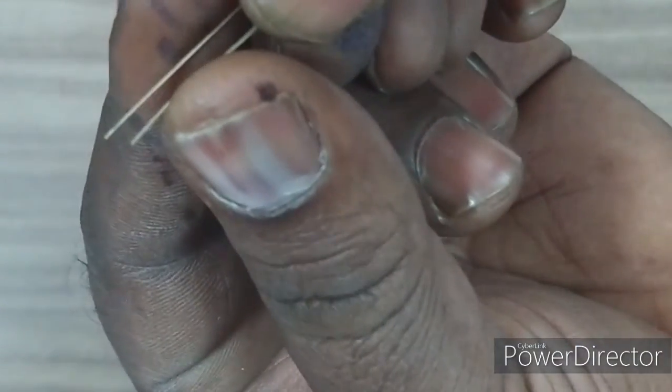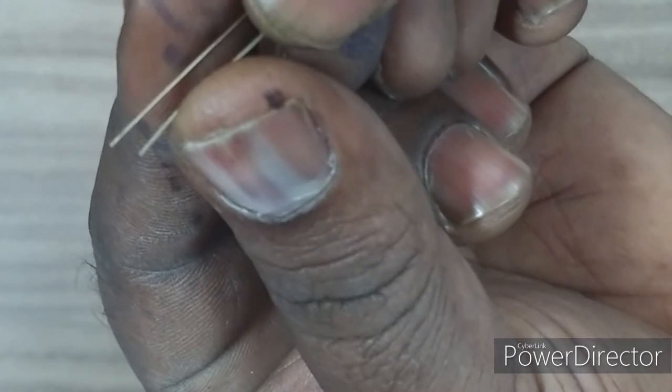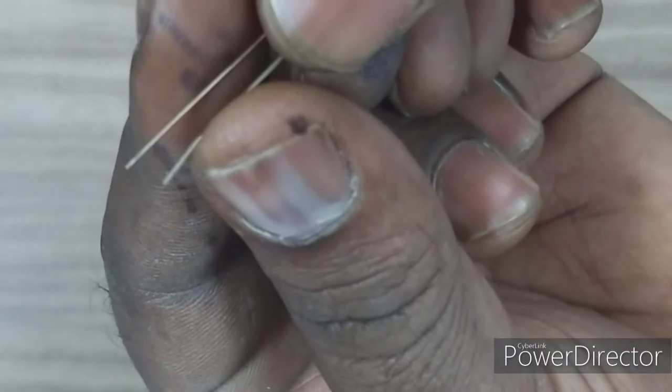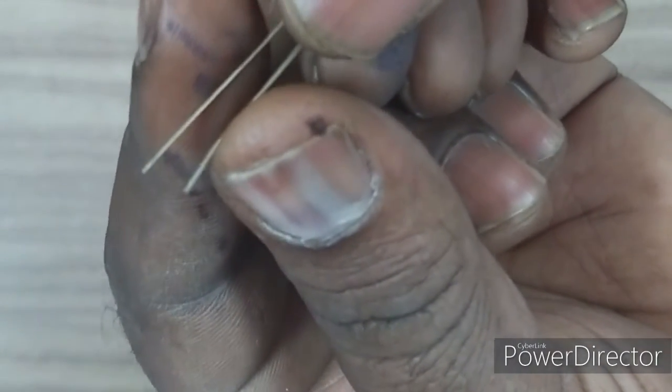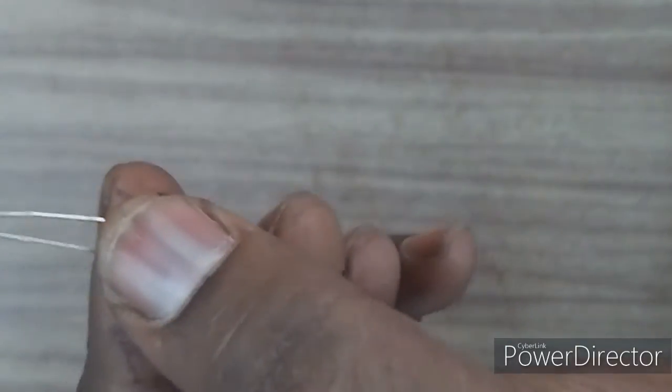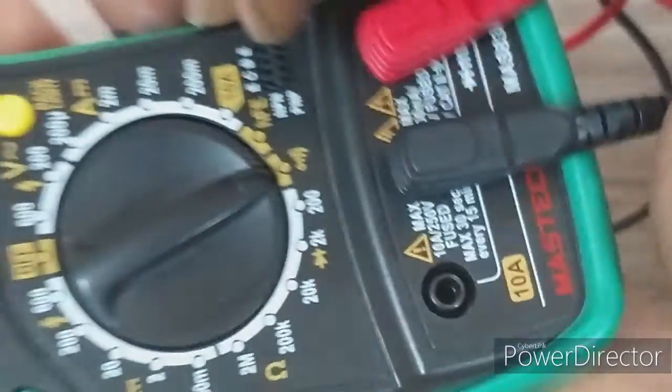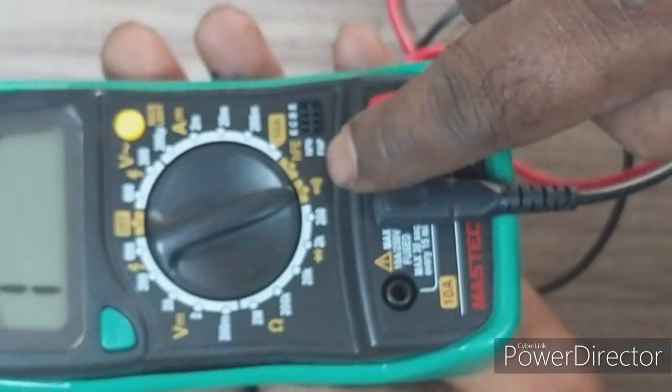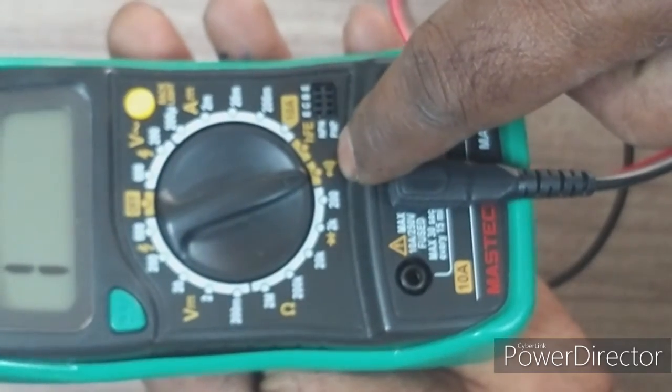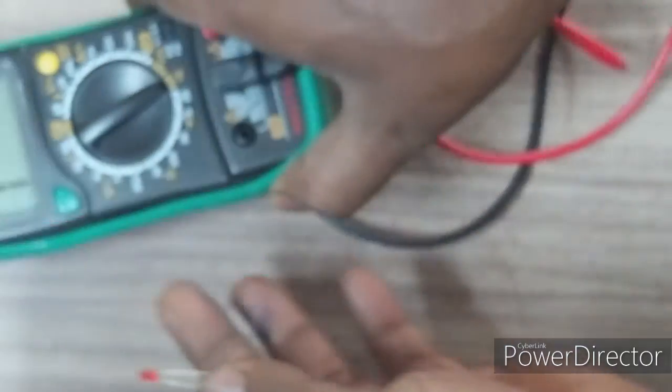This is the LED. You can see that one end is short and another end is long. So the long one is positive and the short one is negative. If both ends are equal, then how to do it? Just take a multimeter and keep it in the continuity tester mode, and connect the LED like this.